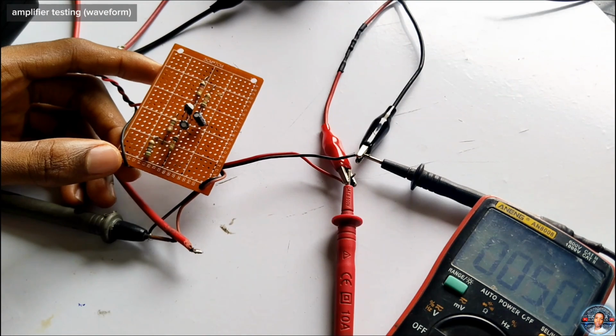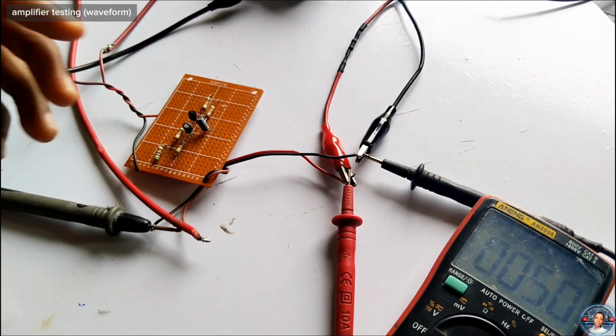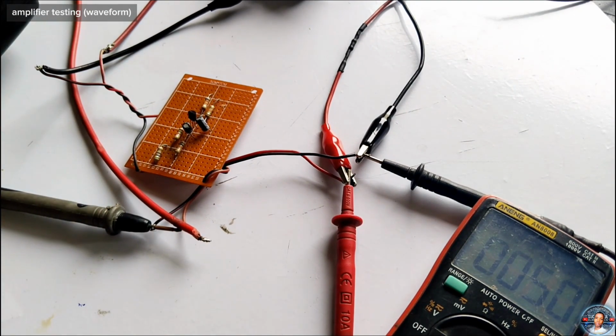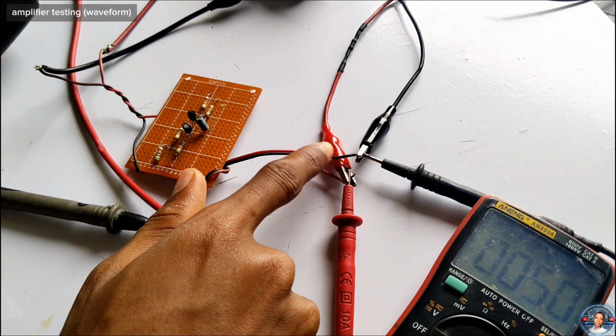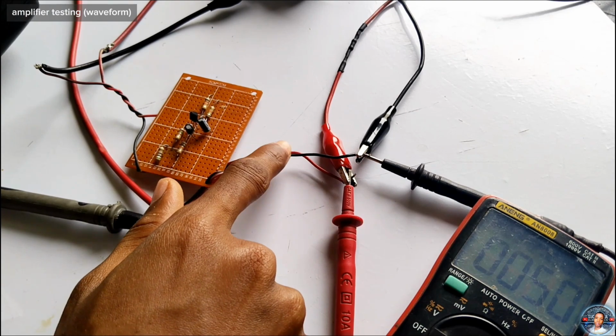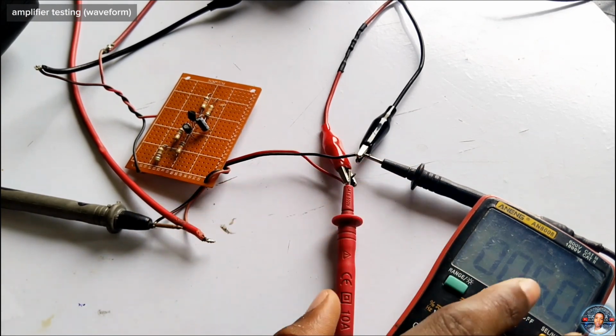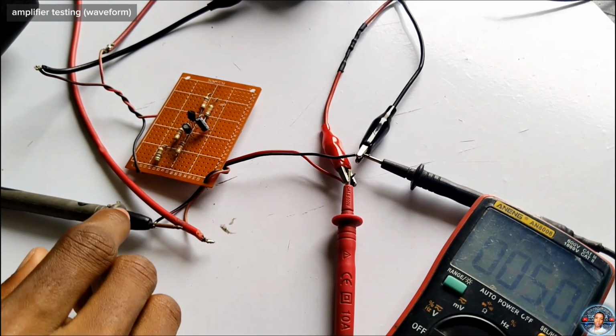Okay, now welcome back. Now the connections are done properly. I know this is kind of tangled, but I'm going to explain in detail everything which I connected. Okay, now this is the input of the transistor. Sorry, this is the input of the amplifier.